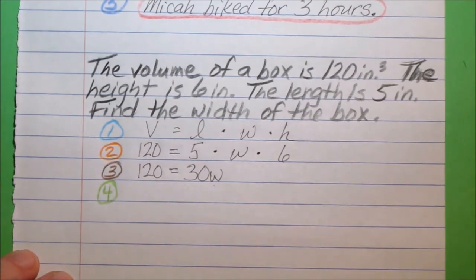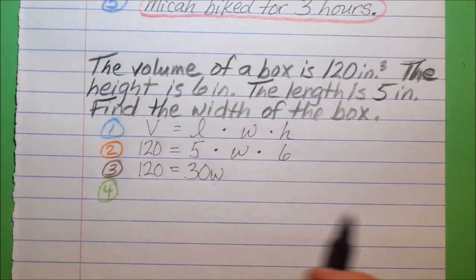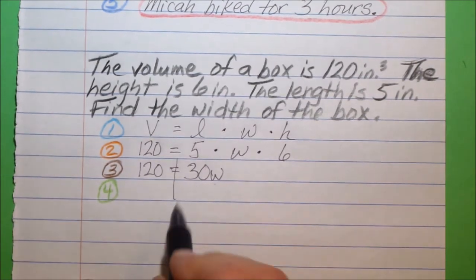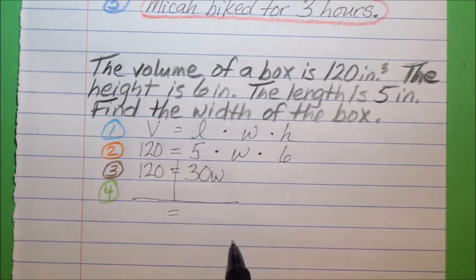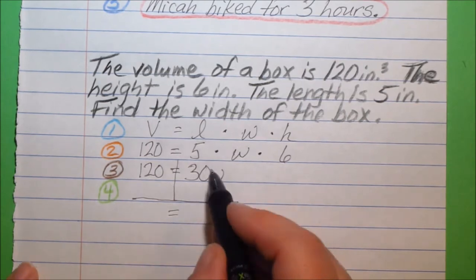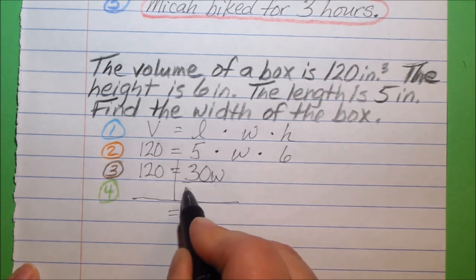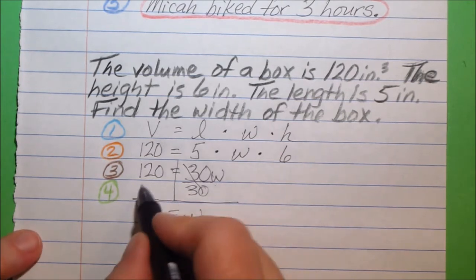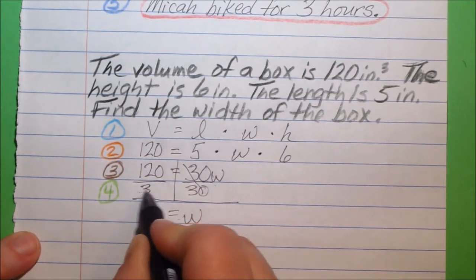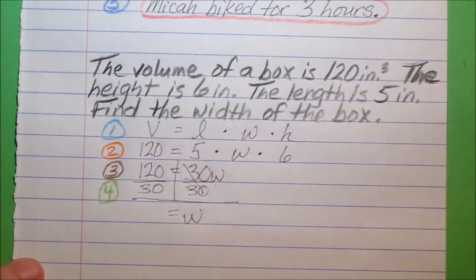is to do the math. Use our inverse operations to solve for W. W wants to be all alone on his side of the equation, and 30W means multiplication. So the inverse operation of multiplication is division. So I'm going to divide this by 30. That gets rid of 30, and now we have our variable W all by itself. But what I do to one side, I have to do to the other. I have to divide 120 by 30.